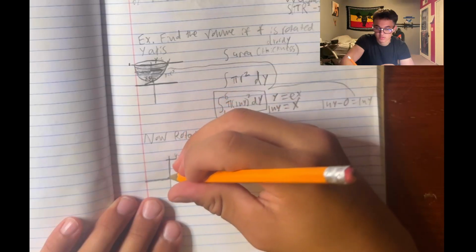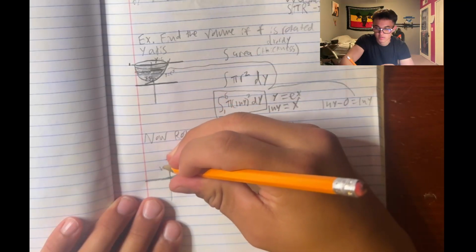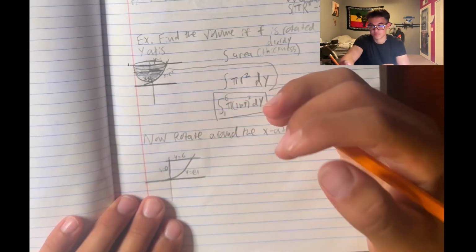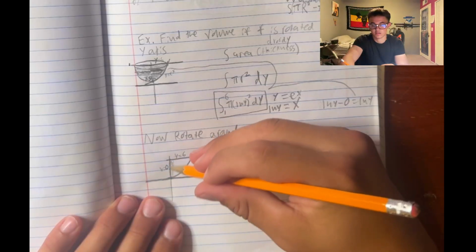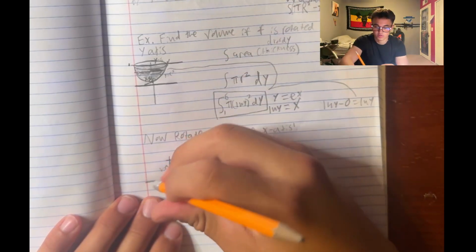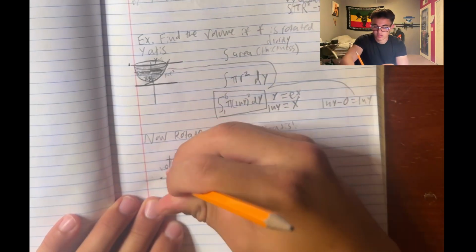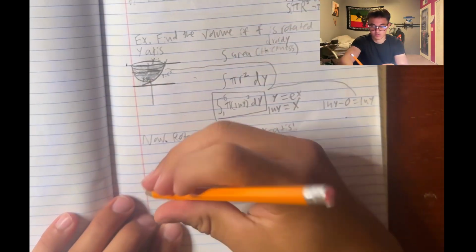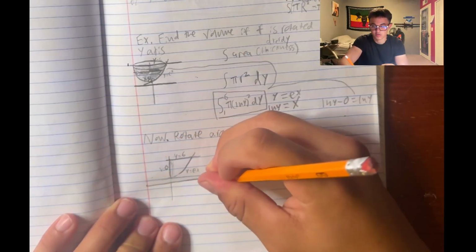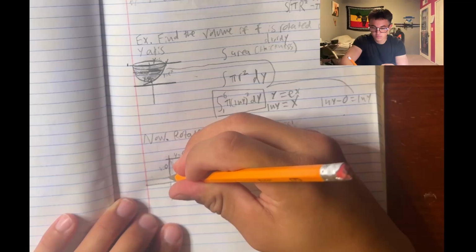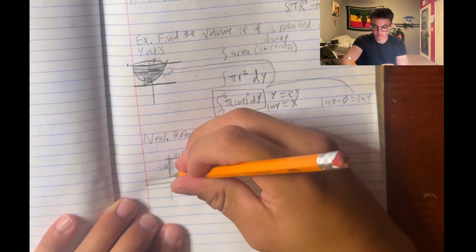Y equals 6. X equals 0. Color that in. Oh shoot. Went a little bit too low. Should be at x equals 1. Where this crosses over.